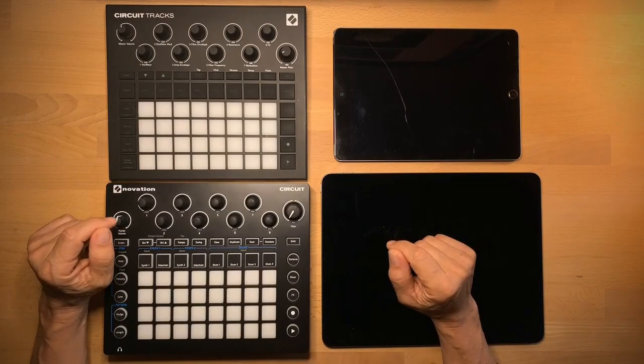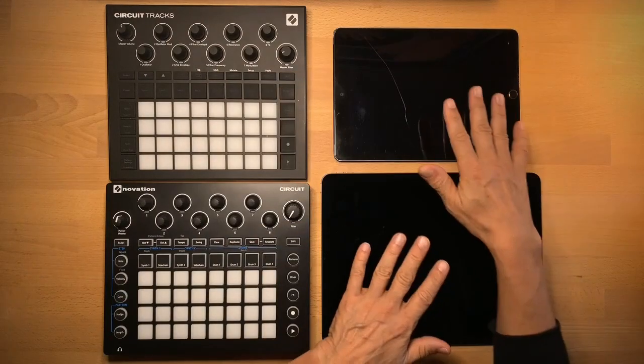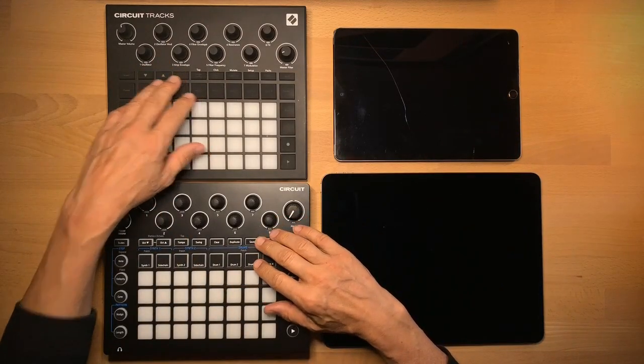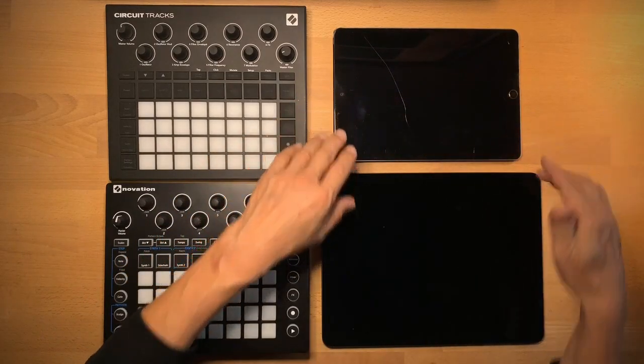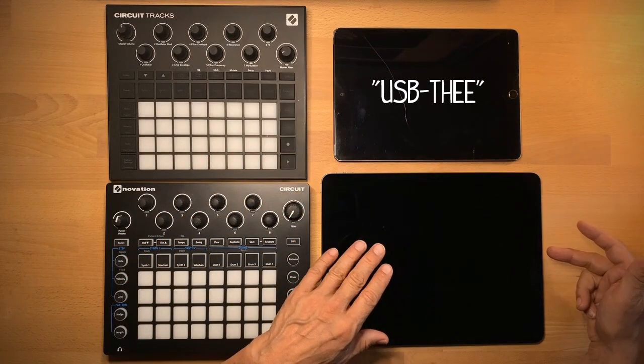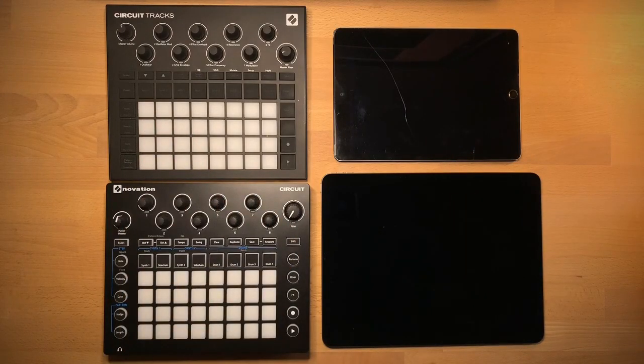Hello everyone and welcome to a quick tutorial about how to connect a Novation Circuit with an iPad. I have a Circuit Tracks, I have an original Circuit, and I have an old iPad with a Lightning connector and a new one with USB-C, and I will cover all four possible connections.